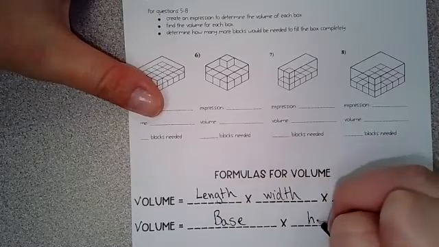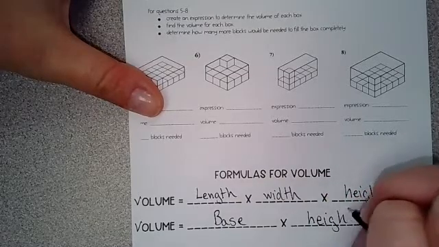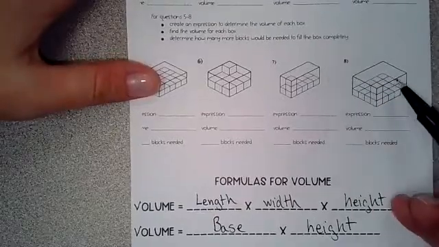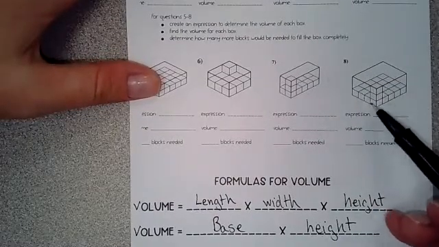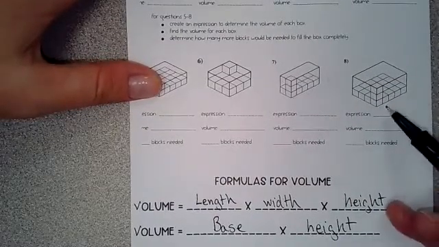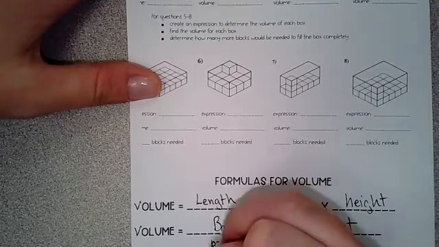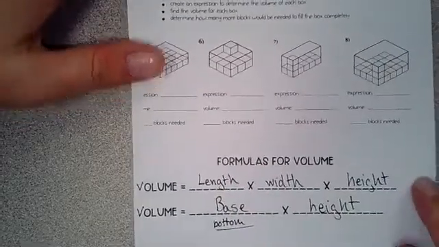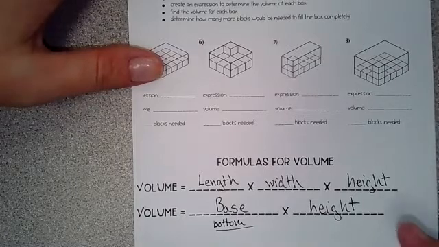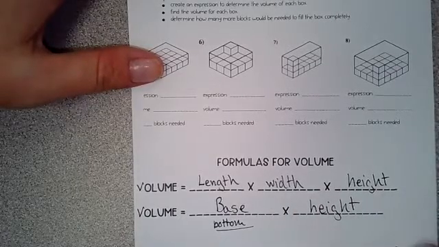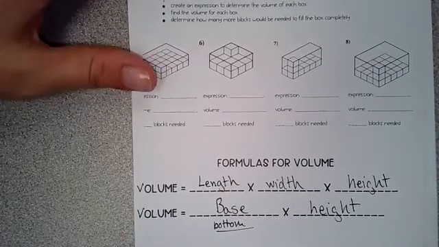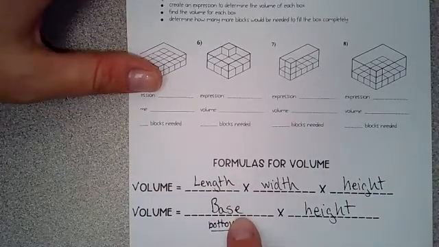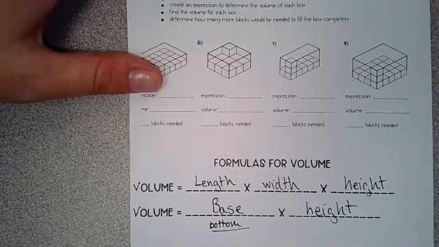Okay, the base is just one layer. You can find the top layer, a middle layer, the bottom layer, but on here, these blocks that are filled down here, that's the base, that's the bottom. So I'm going to write under here, bottom. Those are the 2 ways that you can find it. If you're given the length and the width and the height, just multiply them together. But sometimes they don't give you the length, the width, and the height. They'll just give you the base, what the bottom is, and then you multiply it by the height.